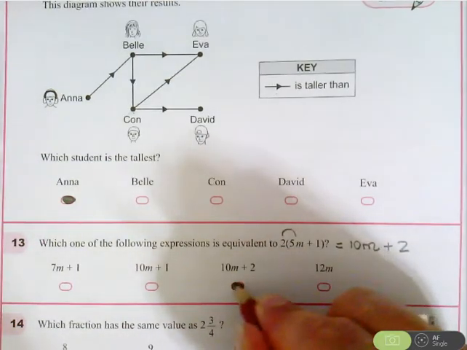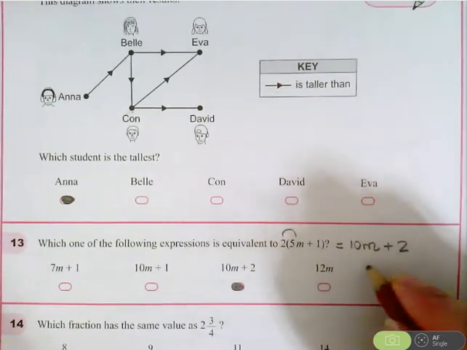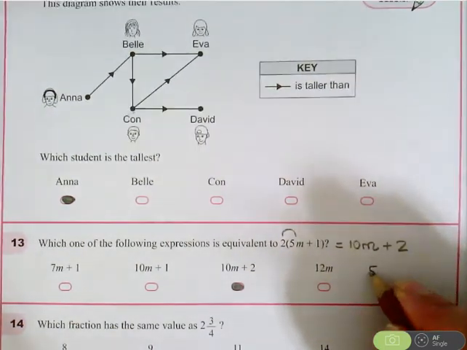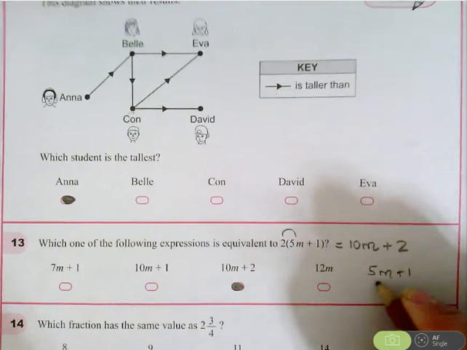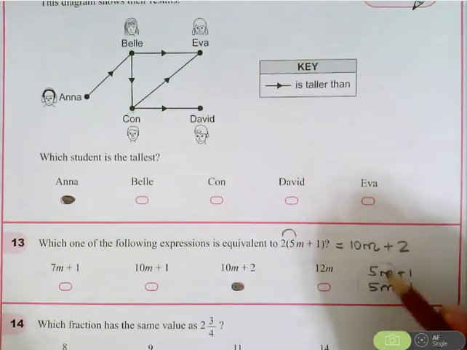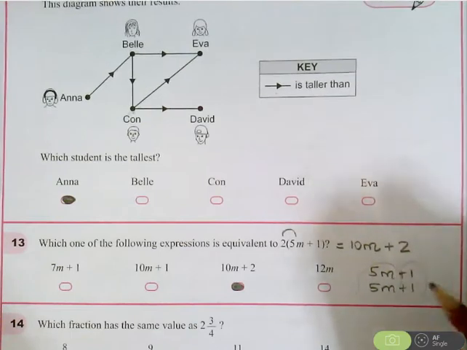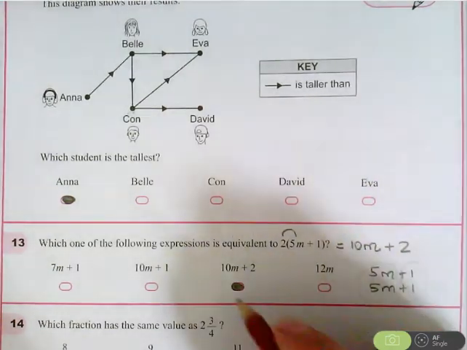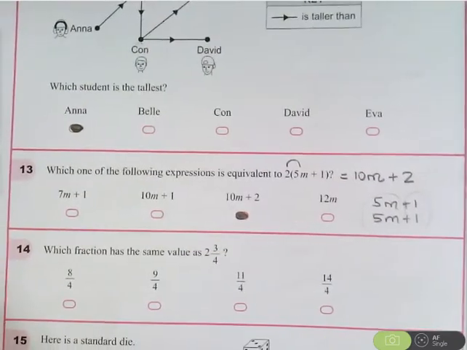The other way that you can do this, if you struggle with that, is you've got 2 lots of 5m plus 1. So we've got 5m plus 1 plus another 5m plus 1. So therefore, looking at these together, we've got 10m, and looking at just the ones together, we've got plus 2. So that's another way you could do that and get 10m plus 2.